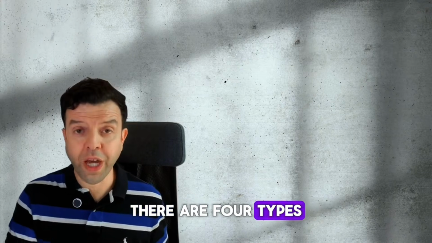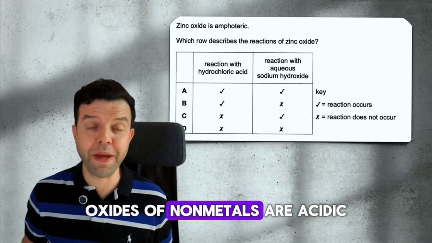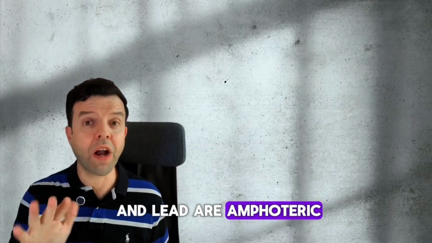There are 4 types of oxides. Oxides of metals are basic. Oxides of nonmetals are acidic. Oxides of aluminium, zinc, and lead are amphoteric. Carbon monoxide and nitrogen monoxide are neutral oxides.